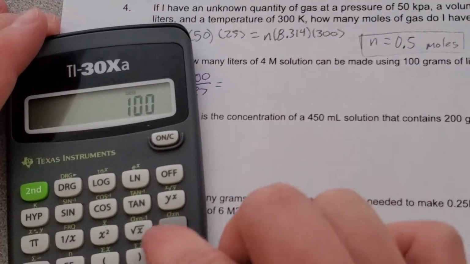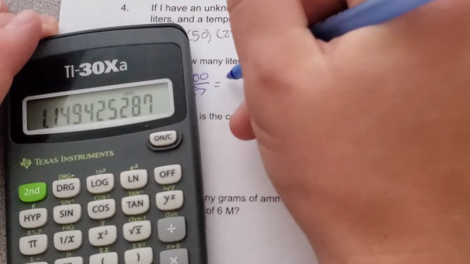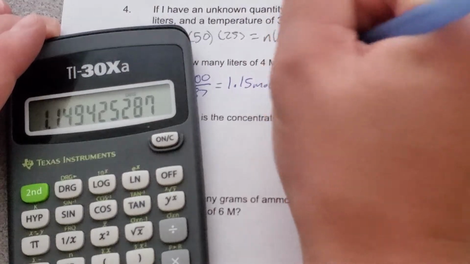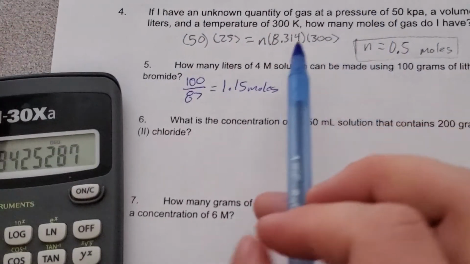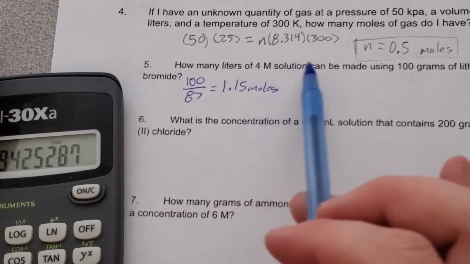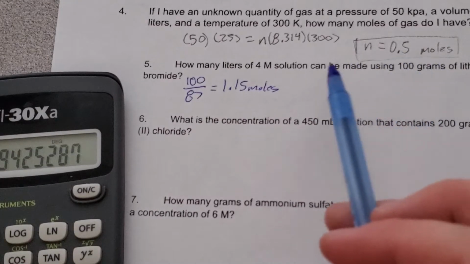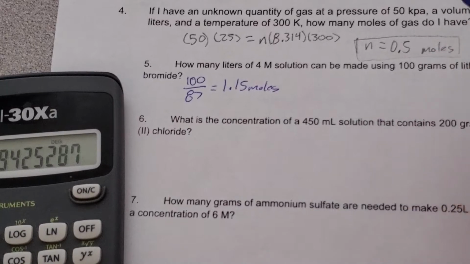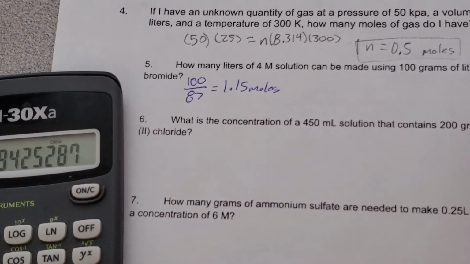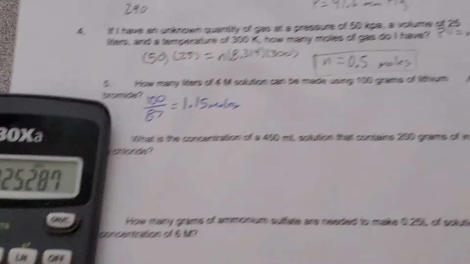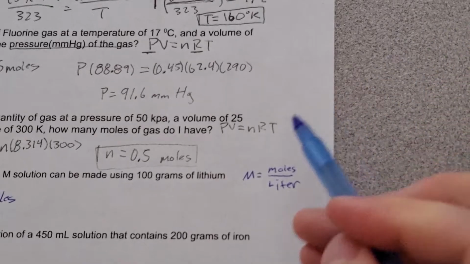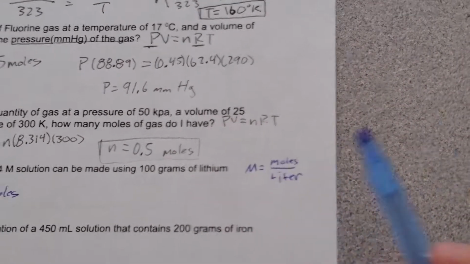So 100 divided by 87 means we have 1.15 moles of lithium bromide. Now, how many liters of 4 molar solution can be made? We kind of have to work backwards here. Remember, molar, or capital M, is just equal to moles per liter.